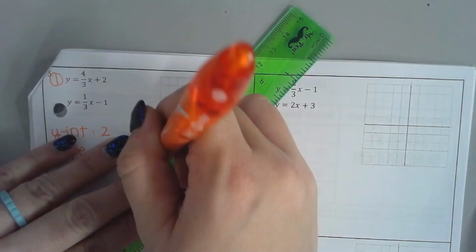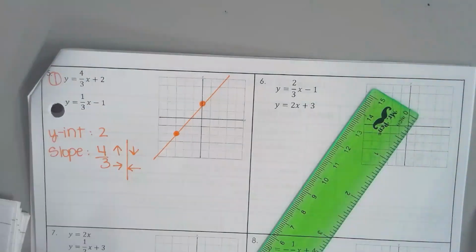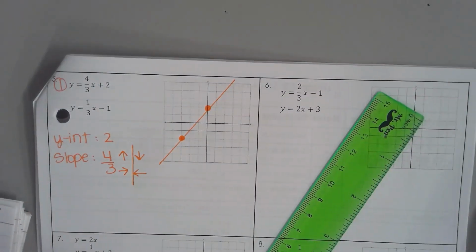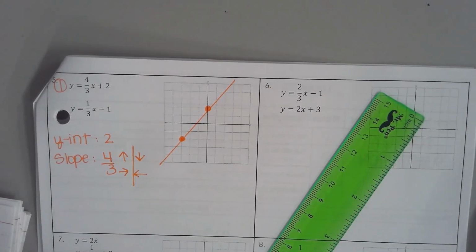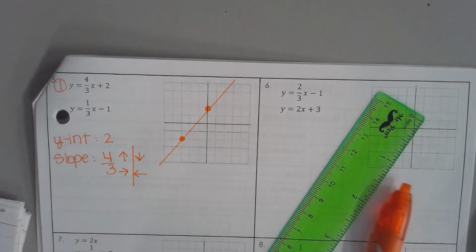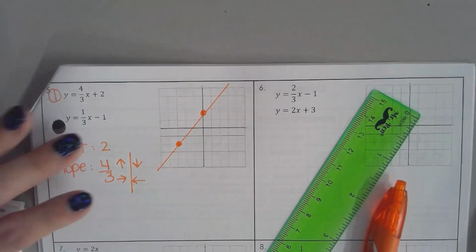That's one of the reasons why I've been practicing switching, because sometimes you have to go in the opposite direction. And this one, I couldn't do any more points. 2 points was all I could get.